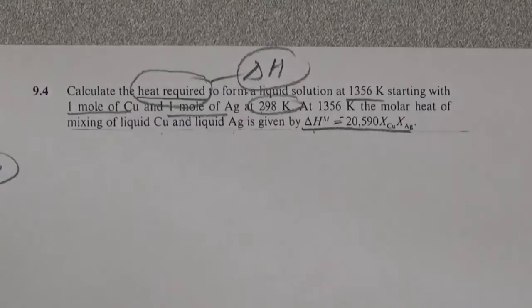In the case of copper, copper's melting temperature is 1356.